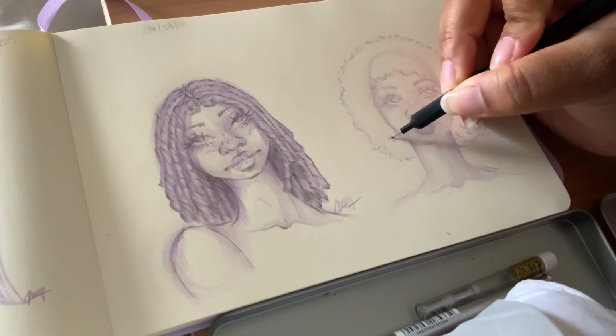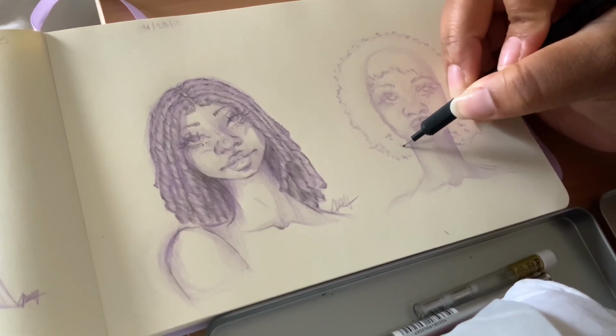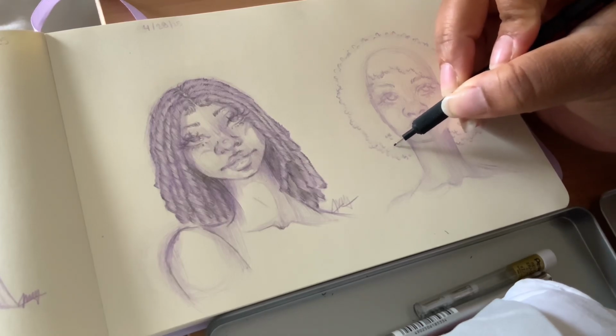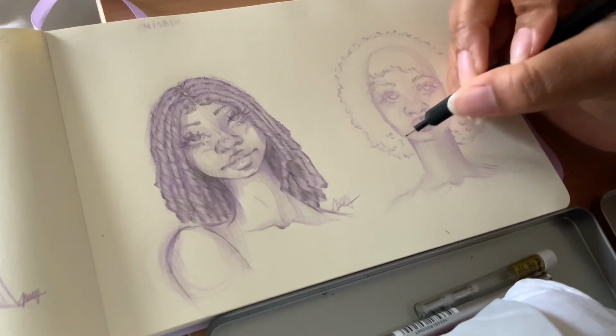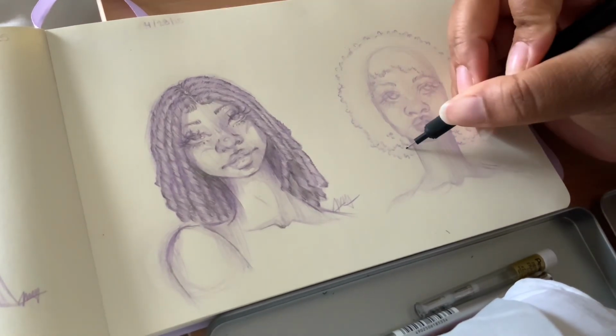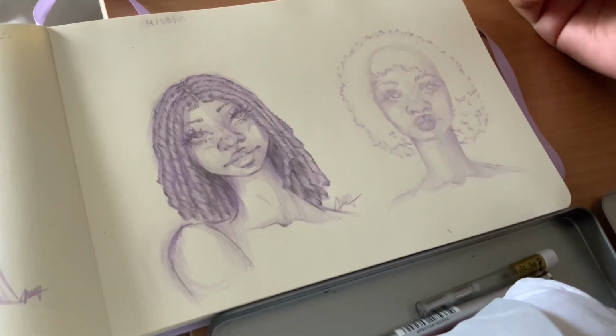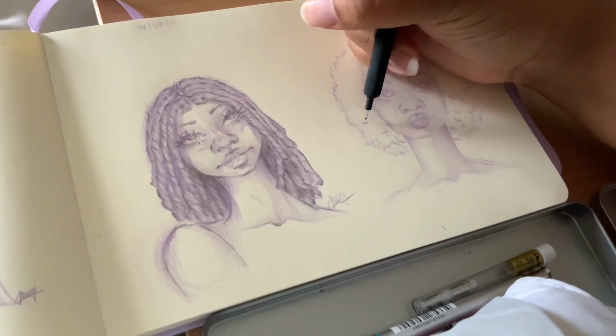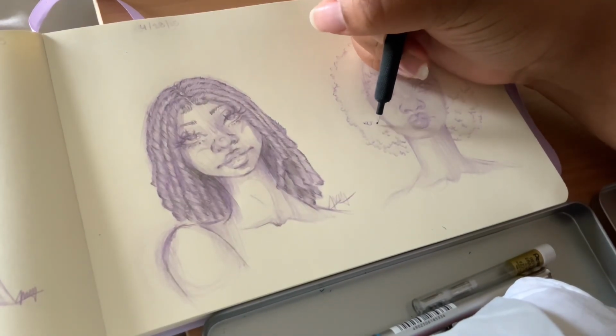I do this cluster technique throughout the entire fro. I make sure the direction of the clusters is framing the hair properly, so it ends up looking kind of cloud-like. Now that I think about it, a cloud is actually a very good example of the technique that I use to make afro hair.